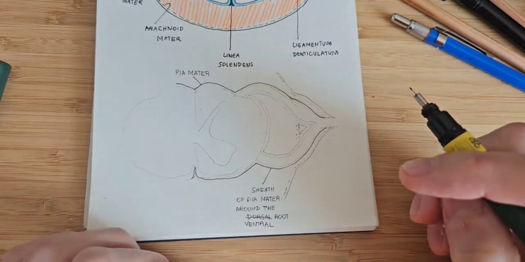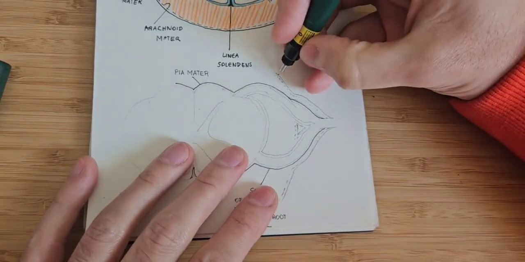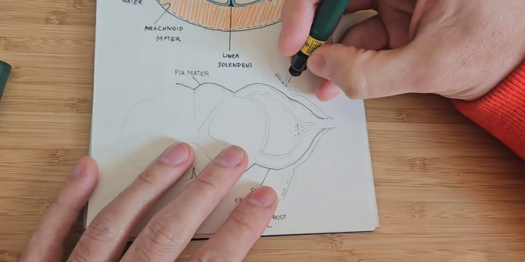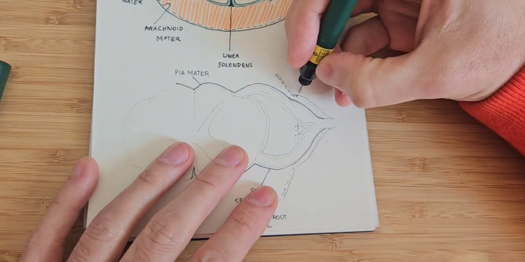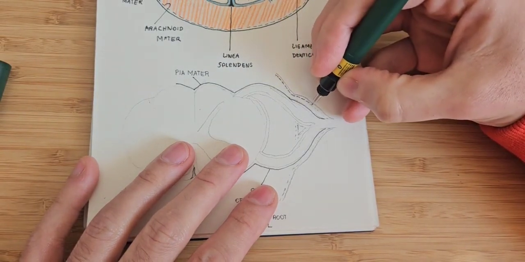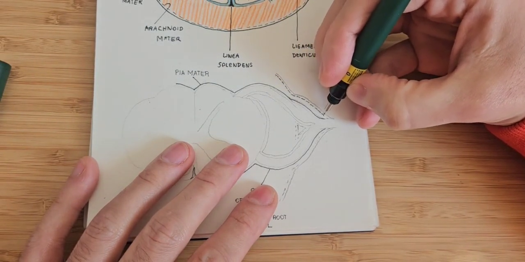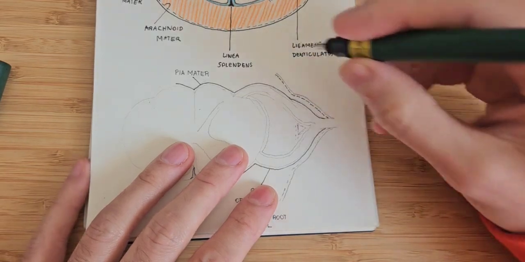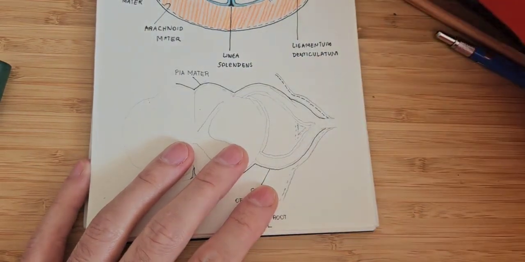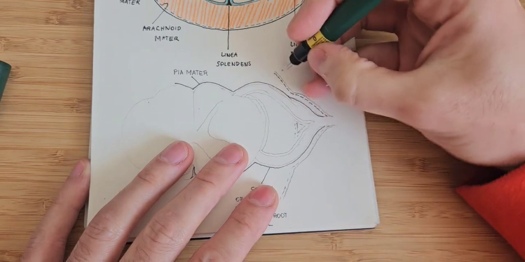Then we have this structure here, and this one is the arachnoid mater. And we have the dura mater right here.